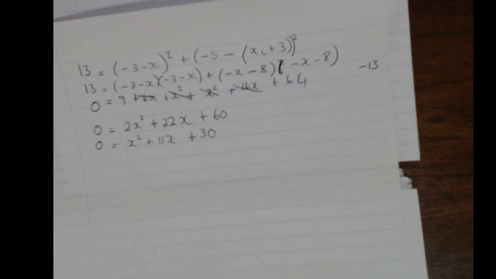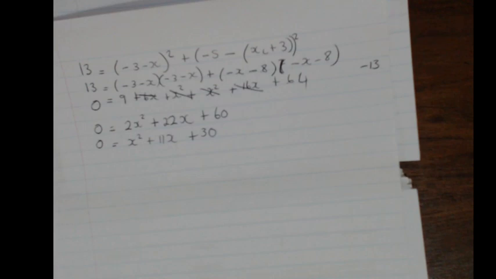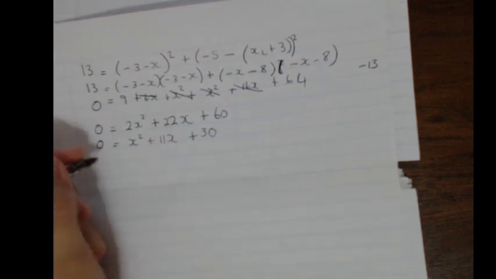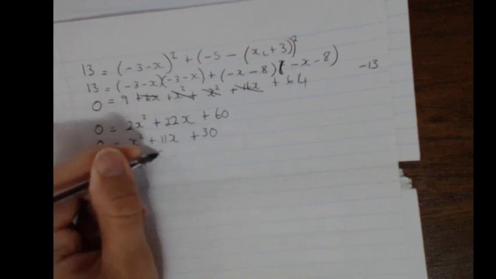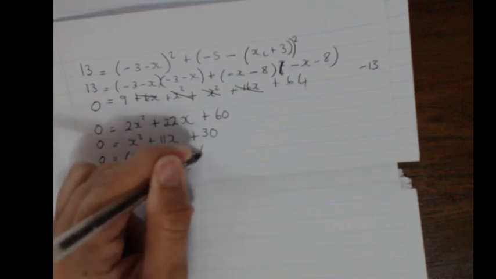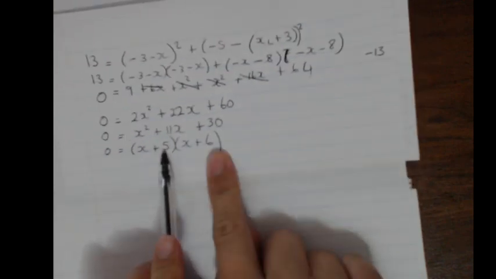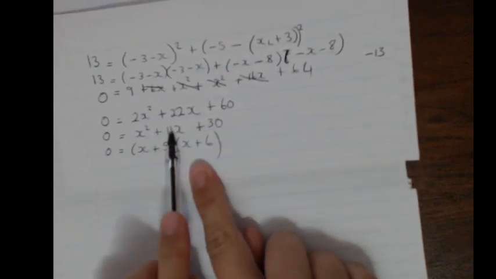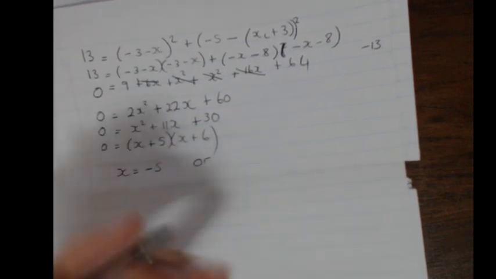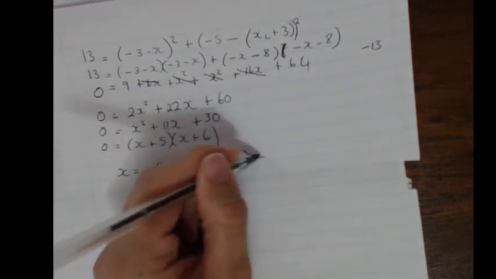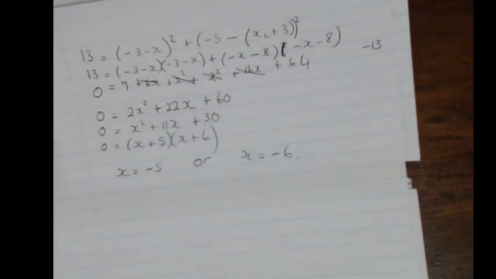And if I think of factors of 30 that give me 11, I can quickly think of 5 and 6. 5 times 6 is 30, 6x and 5x is 11x, meaning that the x value is -5, or the x value is going to be -6.